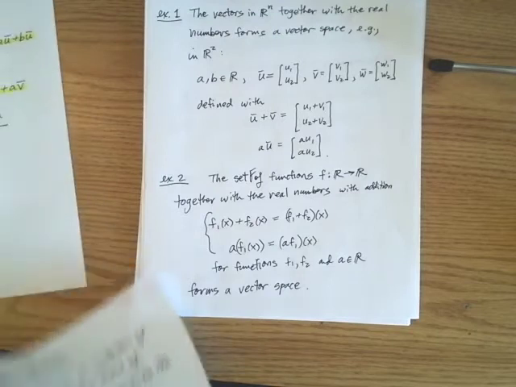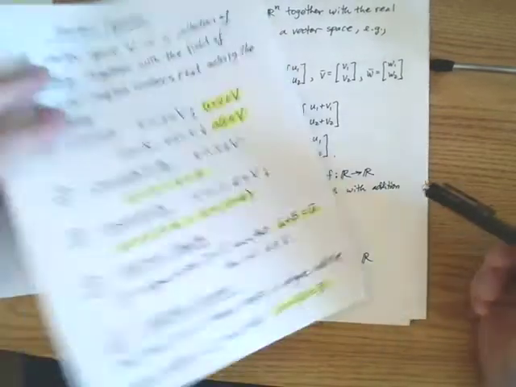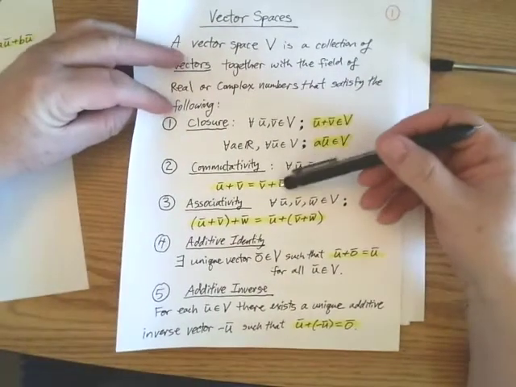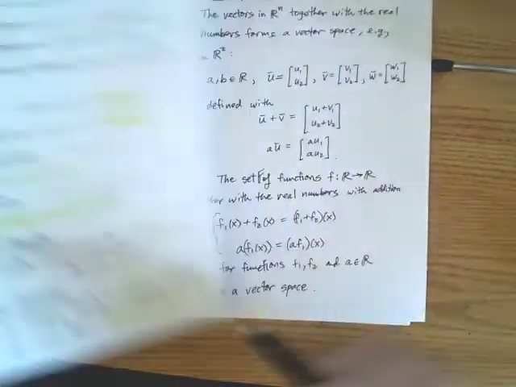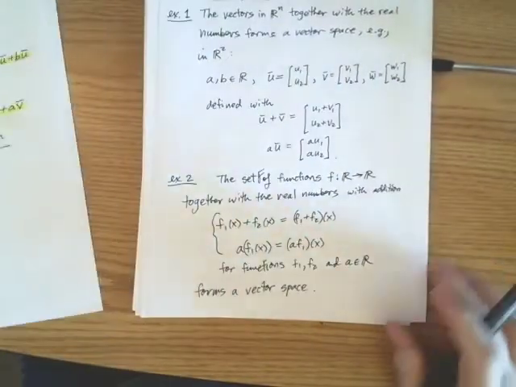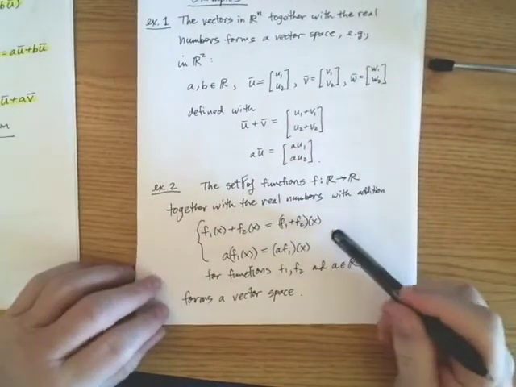What I discussed here under these definitions was basically just the closure properties. But all this other stuff, I think you can see, is actually going to hold. All these other properties are going to end up holding as well. So this is a vector space also.